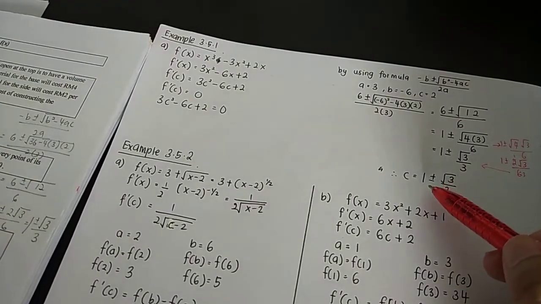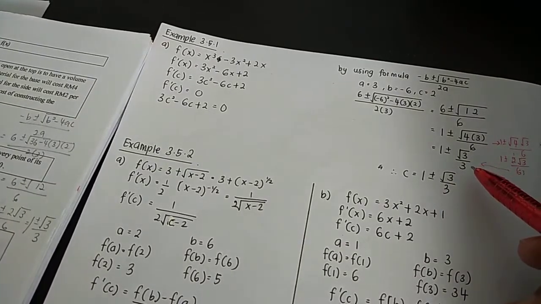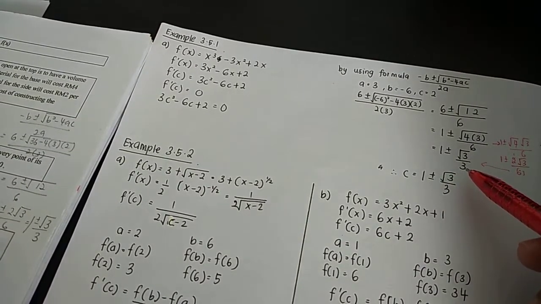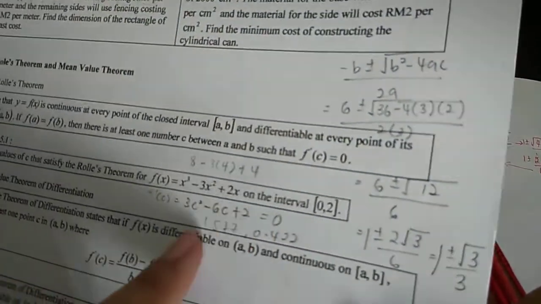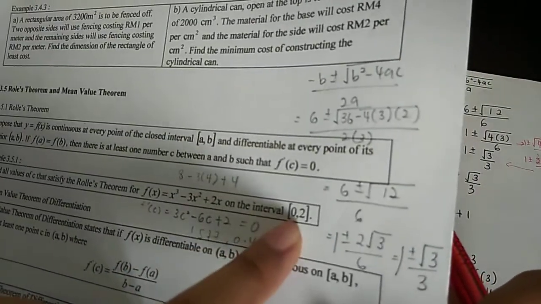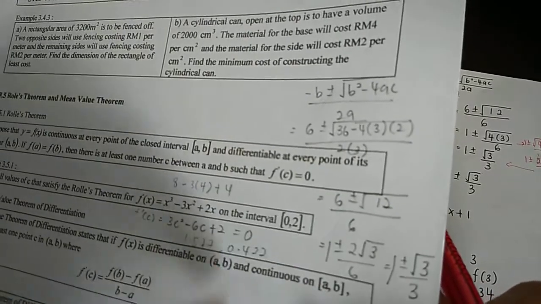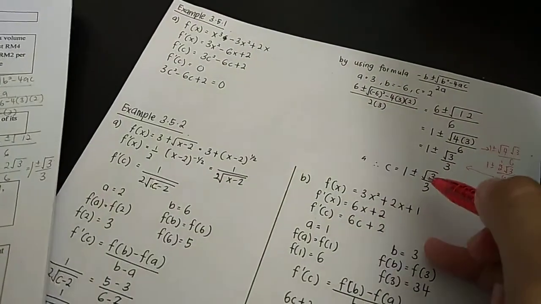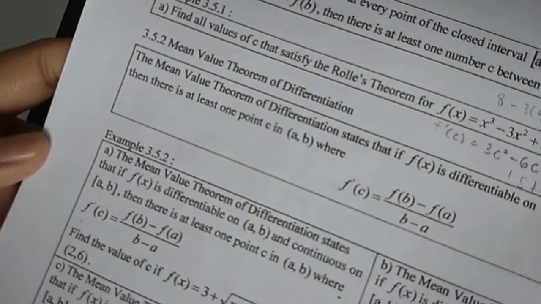So 1 plus square root 3 over 3. So awak akan dapat value satu 1.5 something, and then satu lagi 0.4 something. So betul lah, dia interval 0 to 2. So bila 1.5 dia tak lebih lagi 2, so masih dalam ni. And then 0.4 dia lebih daripada 0 tapi tak lebih daripada 2. Maksudnya dua-dua tadi kita ambil kira sebagai c dia. Okay, next kita nak tengok 3.5.2, mean value theorem of differentiation.